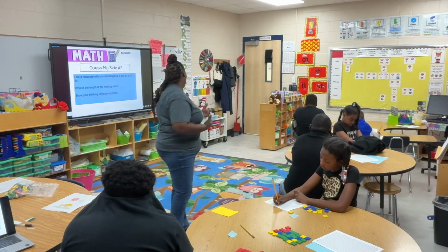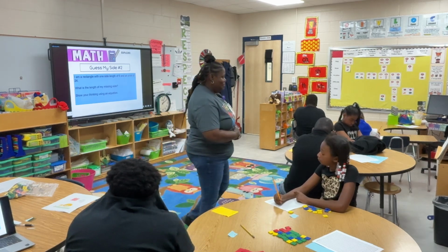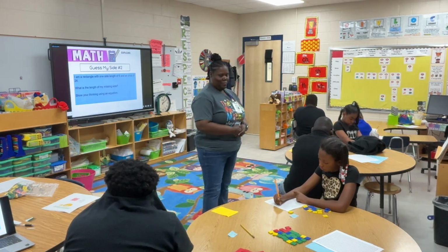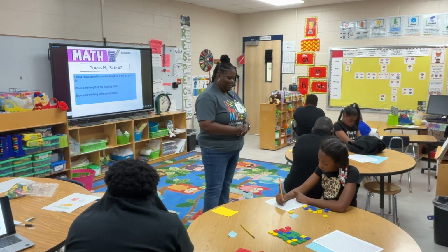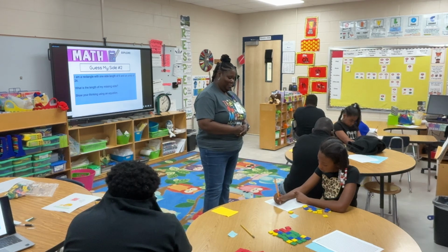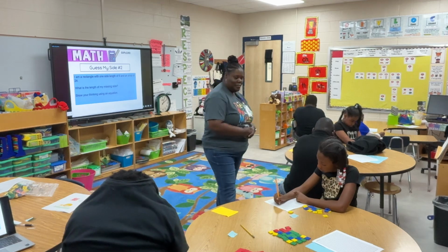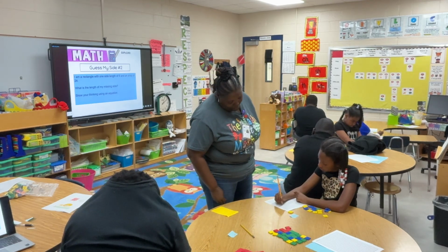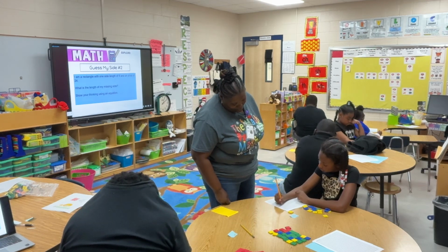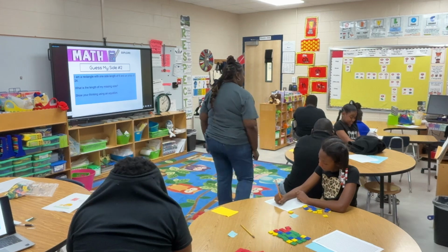So what you're going to do is count out 24 squares with a side being 6. Okay, put a box around your picture once you get it and shade it in.